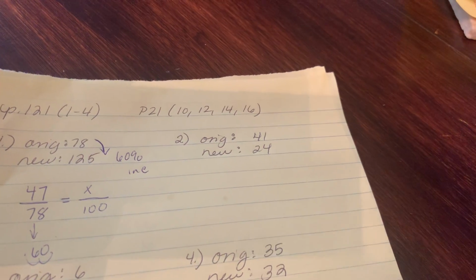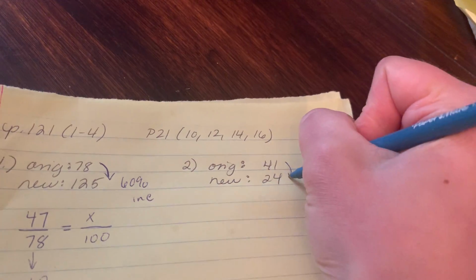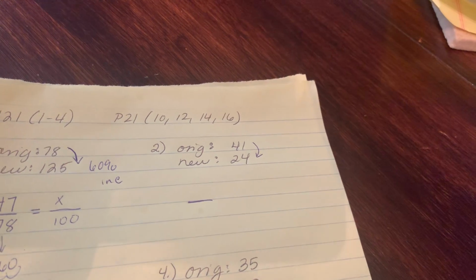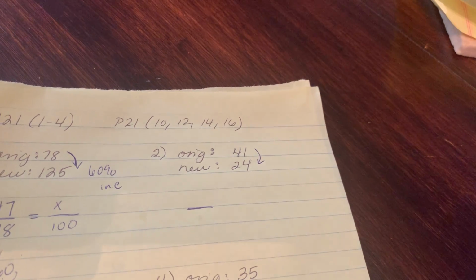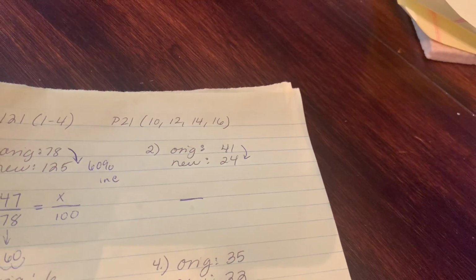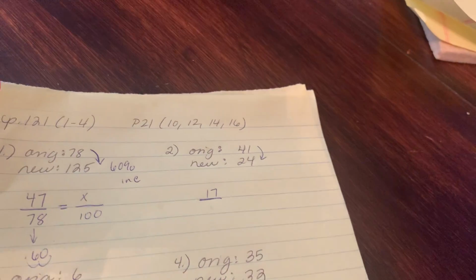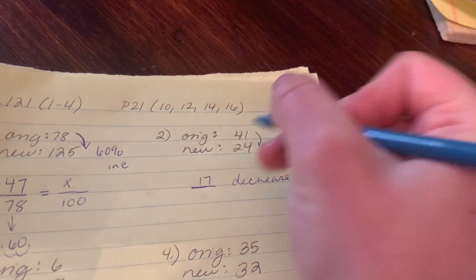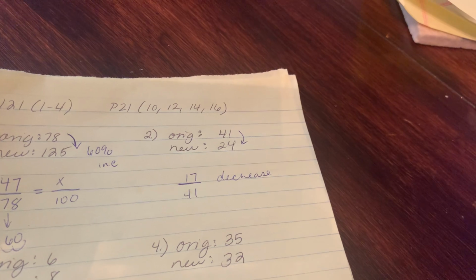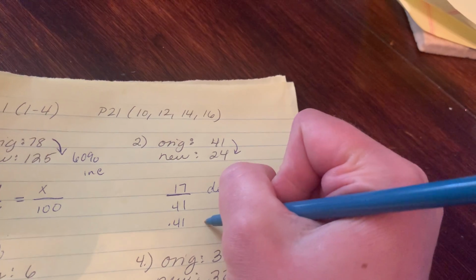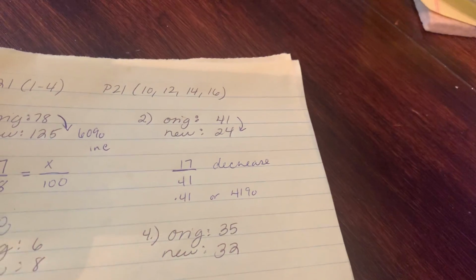That's big. Okay. If your original was 41 and you went to 24, the difference there is going to be negative, but don't make it negative. Just take the absolute value of it, because we can just say it's a decrease. The difference there is going to be 17. You went down 17, so you're just going to say a decrease, and you're putting it over the original. So 17 divided by 41 is going to give you 0.41, or you'd say a 41% decrease.